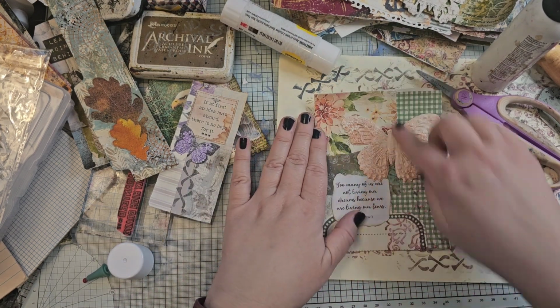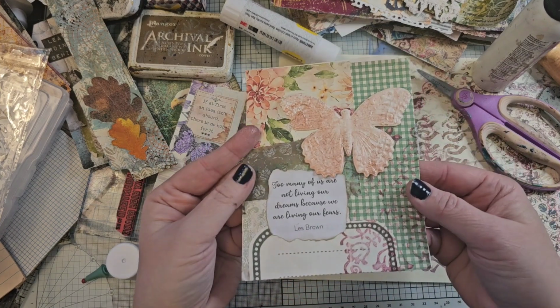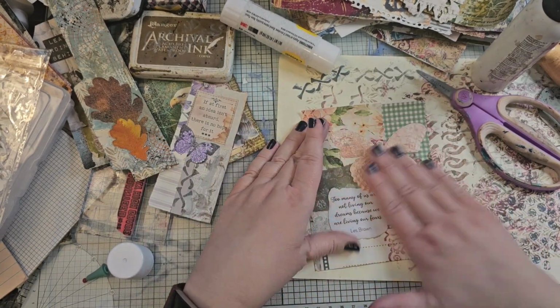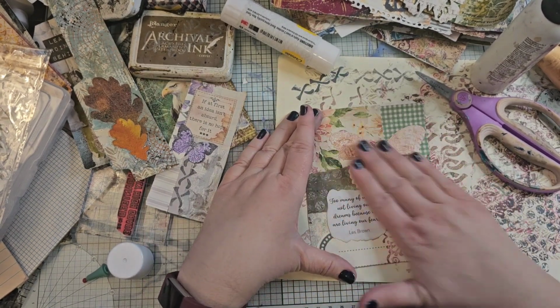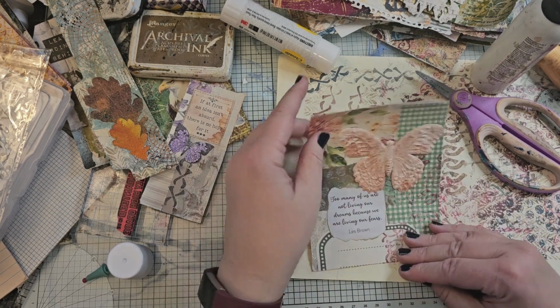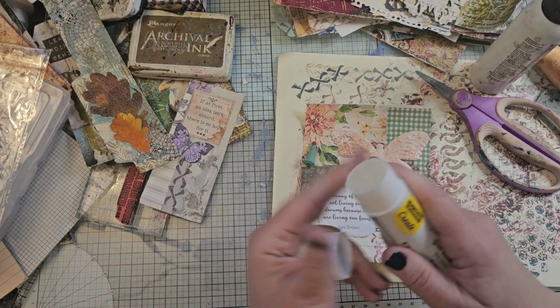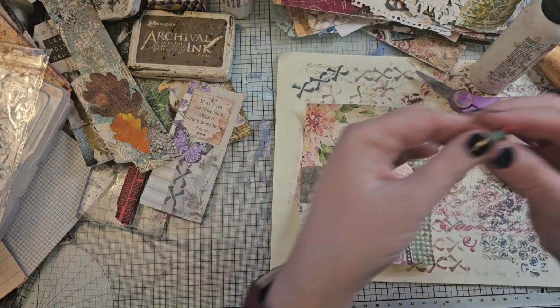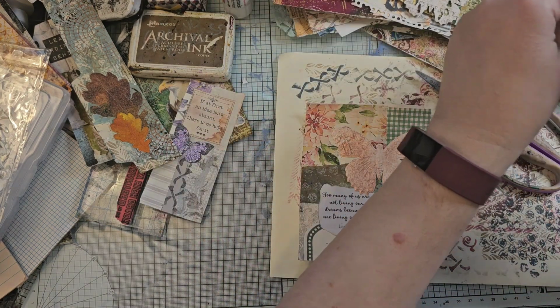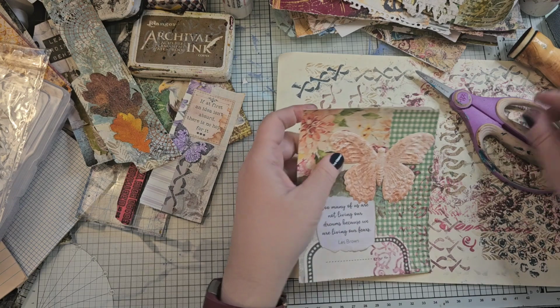And we've got the pretty flowers. I love collage backgrounds. They're just so interesting. They just make a nice background for a lot of things. And I would usually ink that. Let me put the glue to cover on. My back is starting to hurt. Well, it's because I've been in here a while.